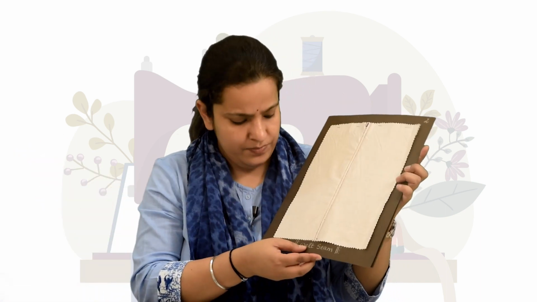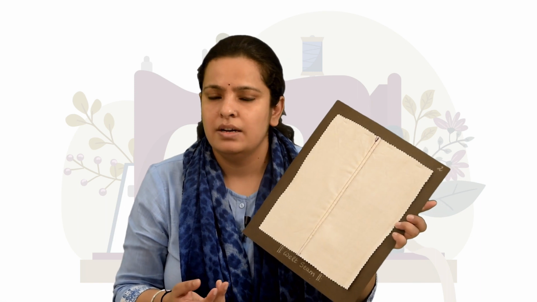You can see it is similar to the flat fell seam we have just discussed. The only difference is that this seam is done with a differently colored thread, not a thread similar to the fabric, but a contrast color thread on the garment, to give it a decorative purpose.